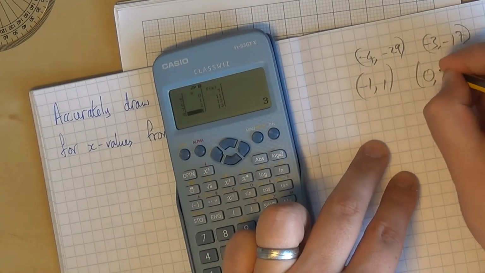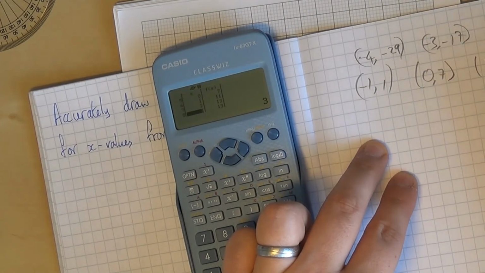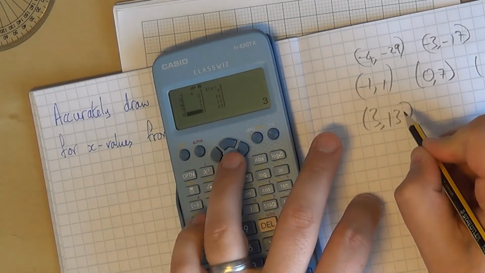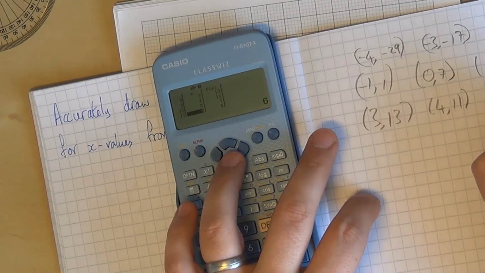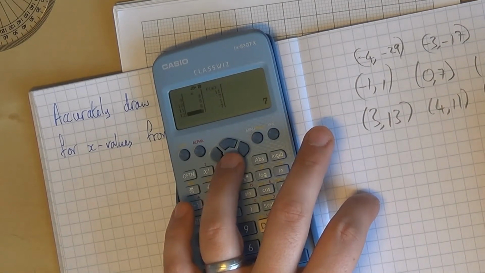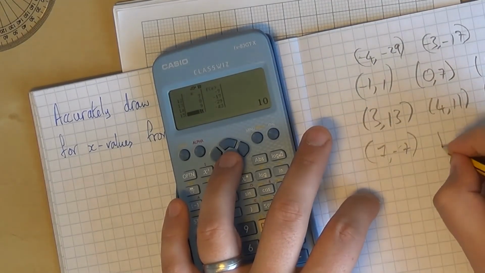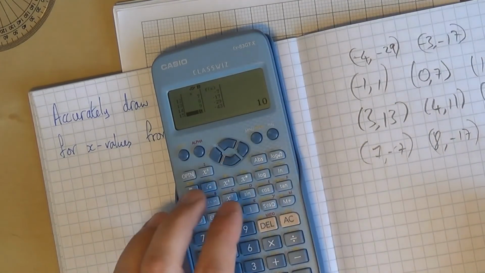We've got 0, 7, we've got 1, 11, we've got 2, 13, we've got 3, 13, we've got 4, 11, 5, 7, 6, 1, 7, negative 7, 8, negative 17, 9, negative 29, and that will do.